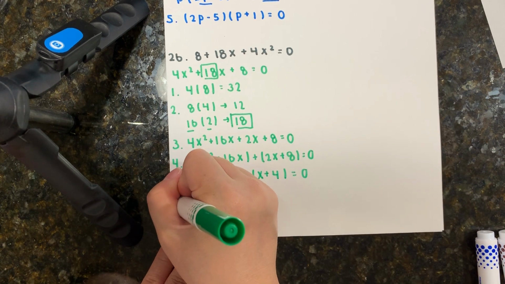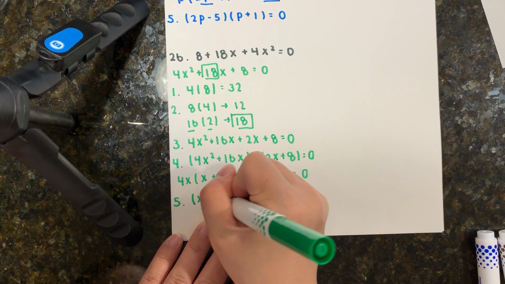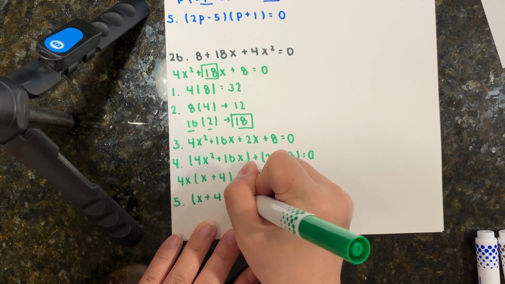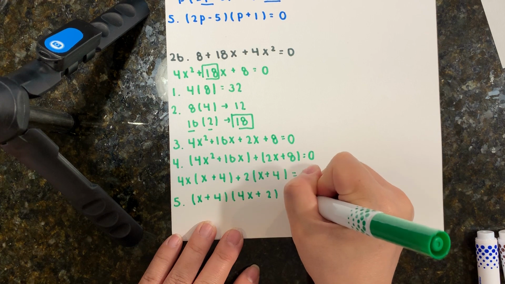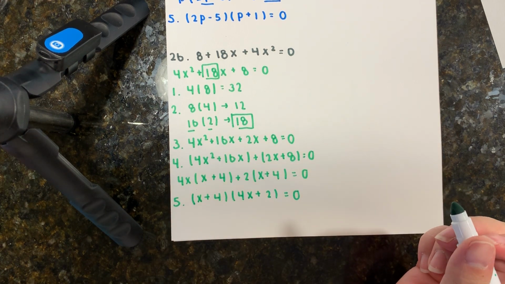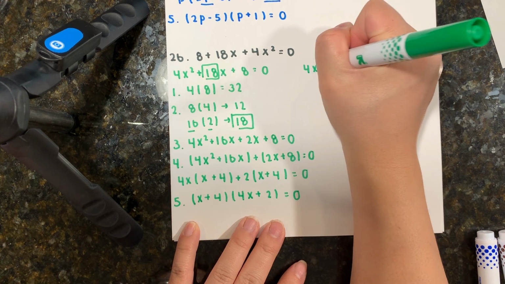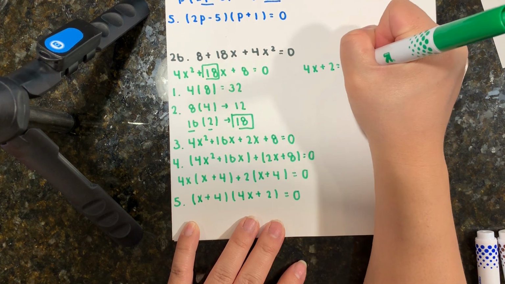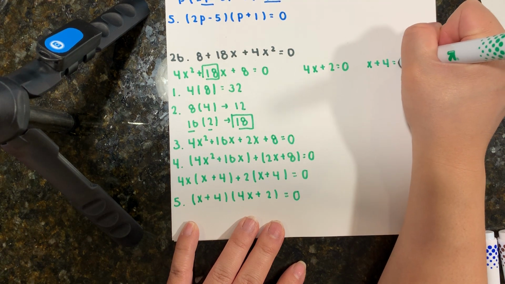So step 5 is to separate that out. So I have an x plus 4, that is going to become my first parentheses. Second parentheses is going to be what's left, so the 4x plus 2. But again, you have to solve for x, so we're going to set 4x plus 2 equal to 0. And then we're going to set the x plus 4 equal to 0.